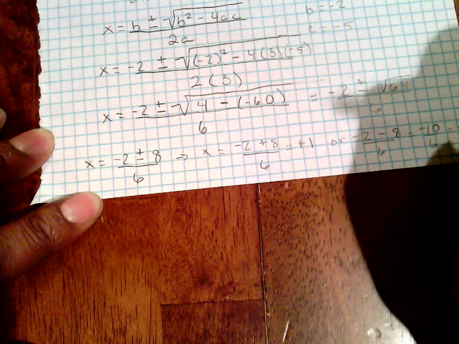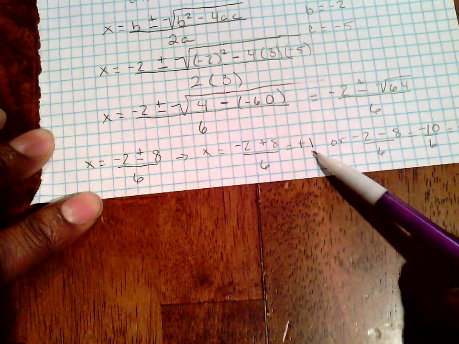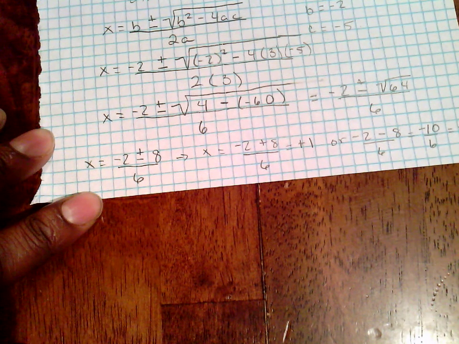Or -2 minus 8 divided by 6, which gives me -10 over 6, or in simplest form, -5/3. So my solution would be 1 or -5/3.